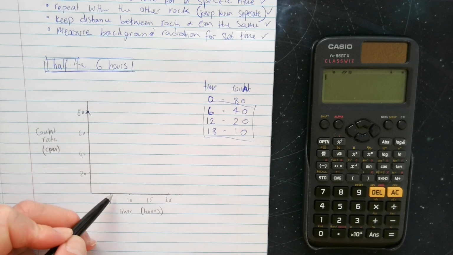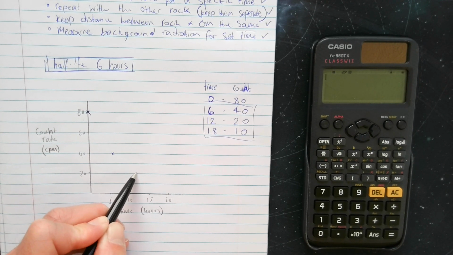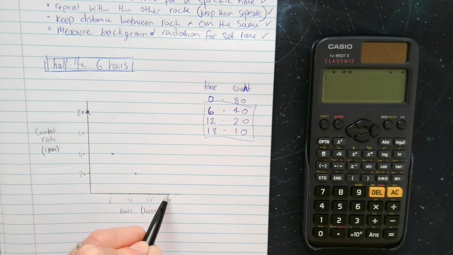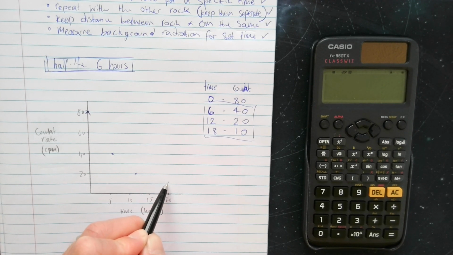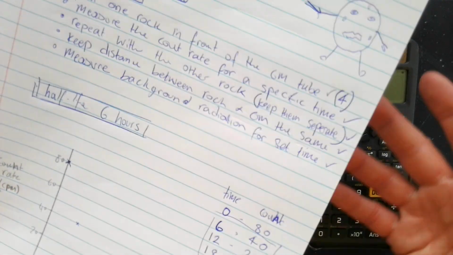I'm going to try and do it here to show you what it will look like. Obviously, you need to be a bit more accurate because you've got more lines on your graph. But essentially, not 20, 18. So you plot those 3 points. If you get any error in those points, there is also marks.